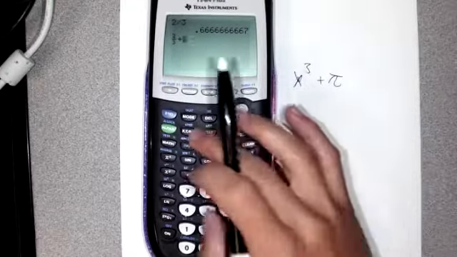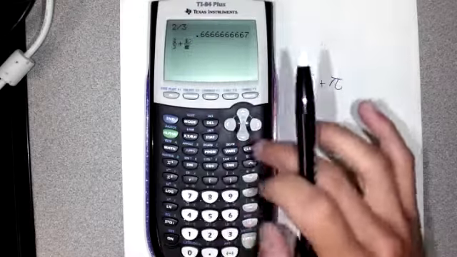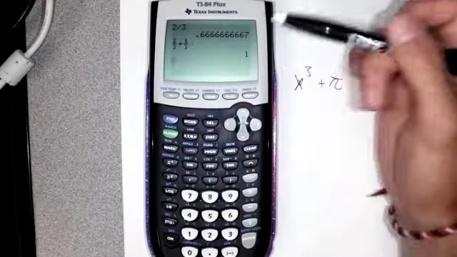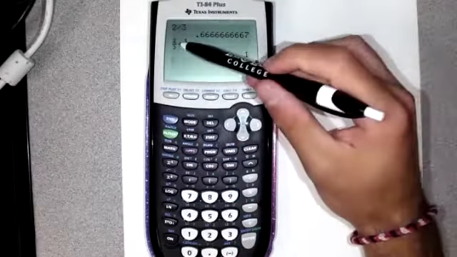Say I wanted to add that with Alpha F1, 1 over 3, enter. And that gives me 1/3 plus 2/3, which is 3 over 3, which is 1. So that is pretty much what I have today.